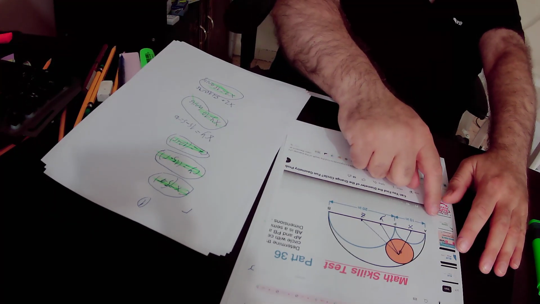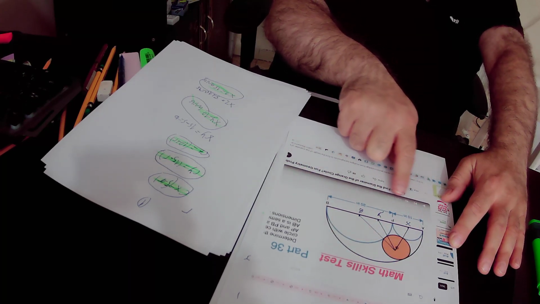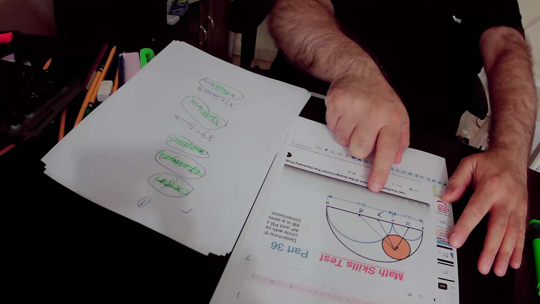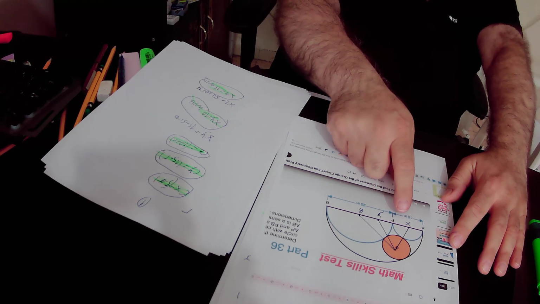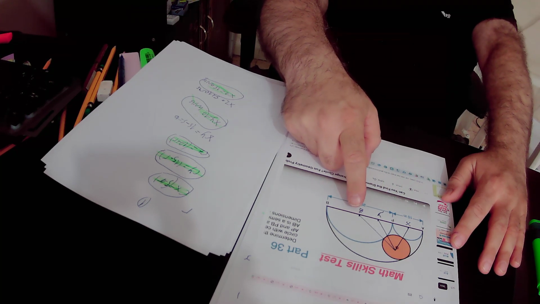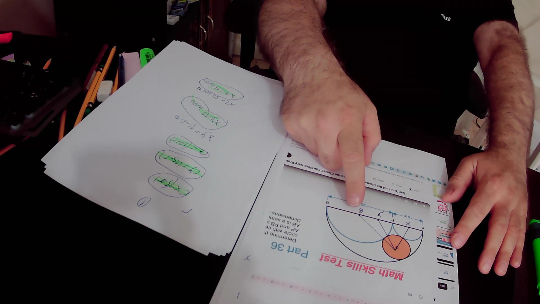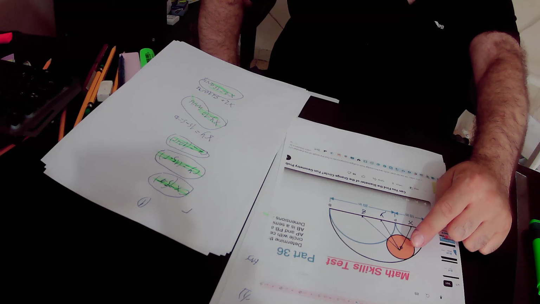the diameter of the biggest semicircle is equal to 10 plus 20. It is equal to 30 units. The diameter of the small semicircle is equal to 10 units. And the diameter of this semicircle is equal to 20 units. And we want to find out the diameter of the orange circle.